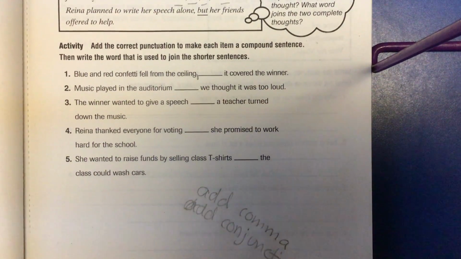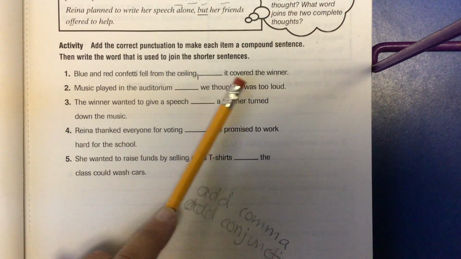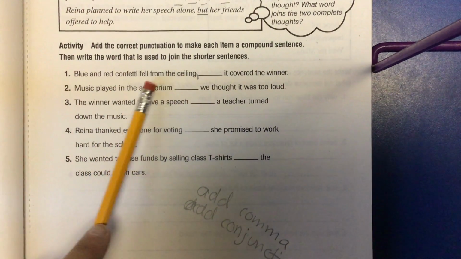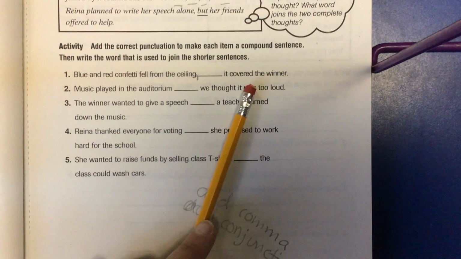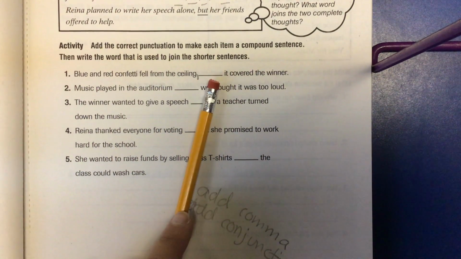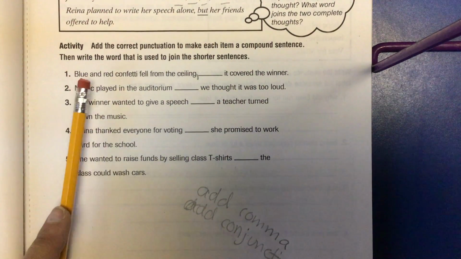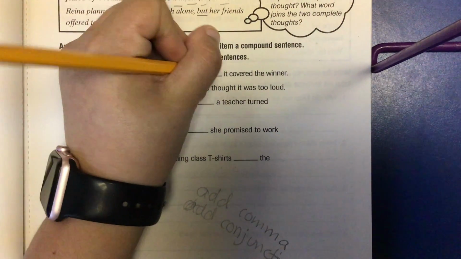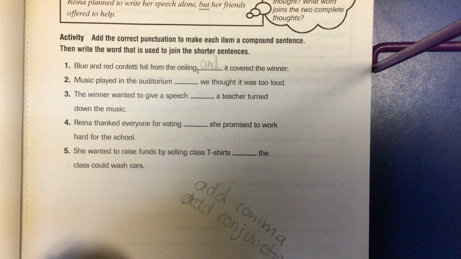Well, if you do process of elimination, blue and red confetti fell from the ceiling and it covered the winners. Well, that makes sense. Blue and red confetti fell from the ceiling, but it covered the winner. Did it just cover the winner? Blue and red confetti fell from the ceiling, so it covered the winner. Or blue and red confetti fell from the ceiling, or it covered the winner. Well, and is really the only one that makes a lot of sense. So you just write the word and. I'll do one more example with you.